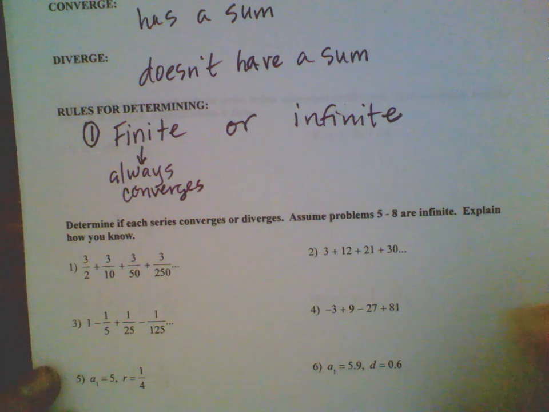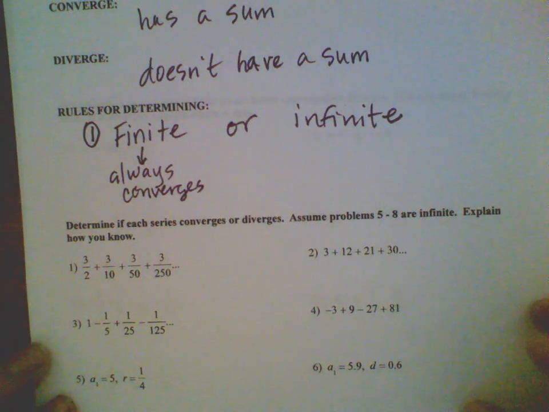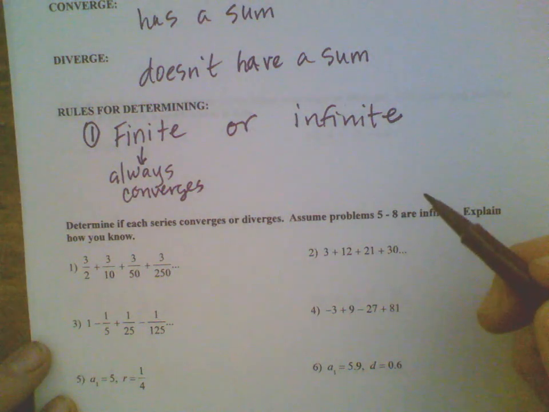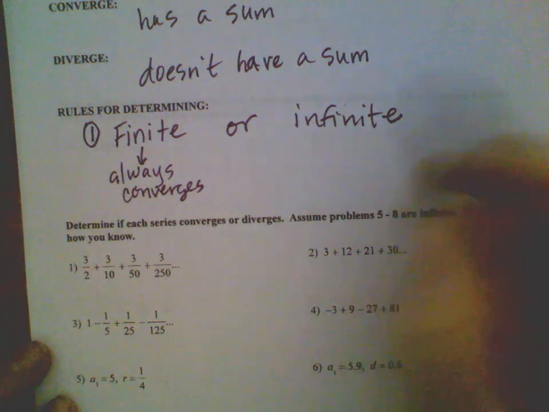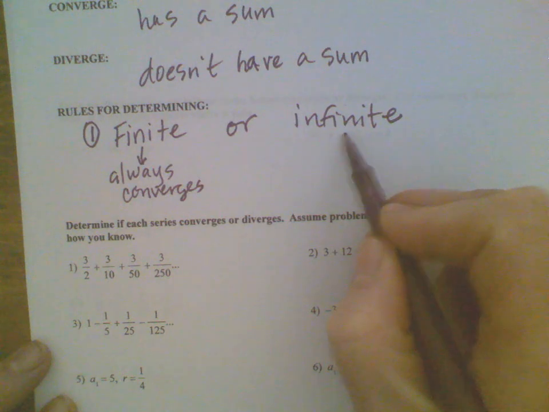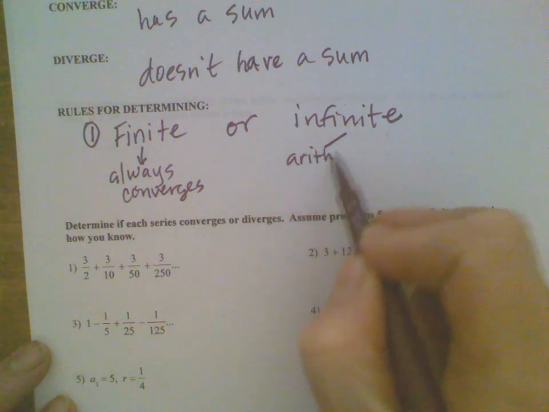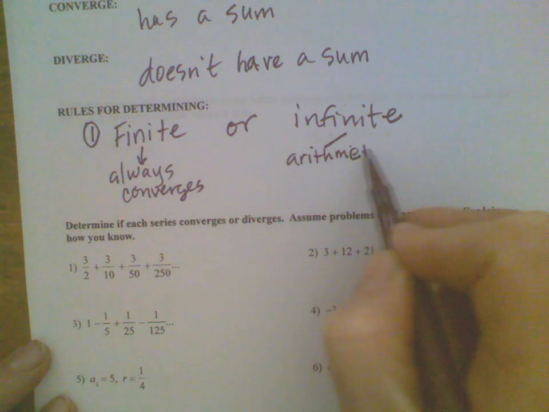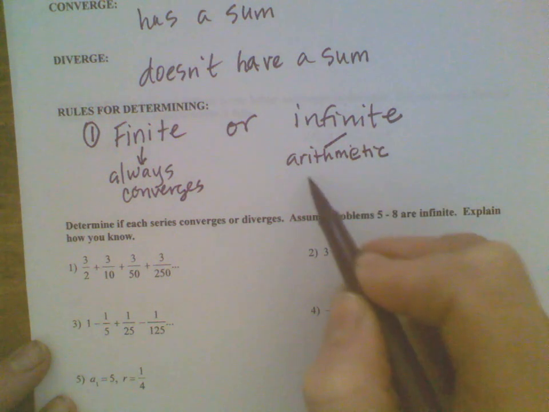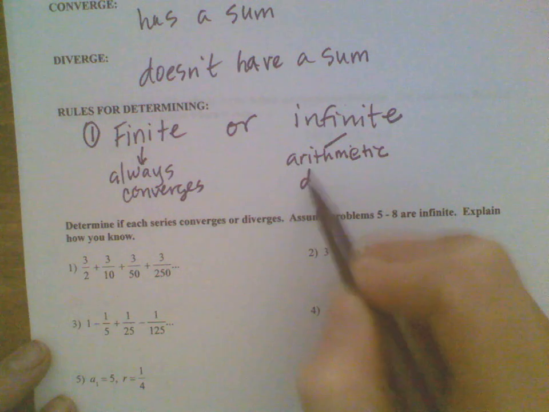If it is infinite, then we have some other criteria that need to be met. If it is infinite and arithmetic, it automatically diverges.